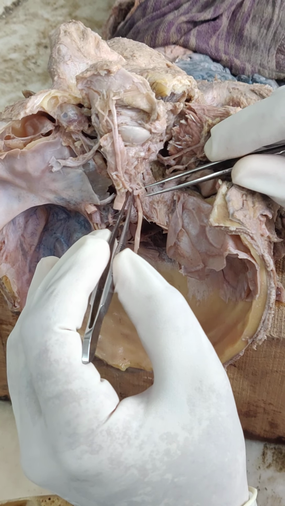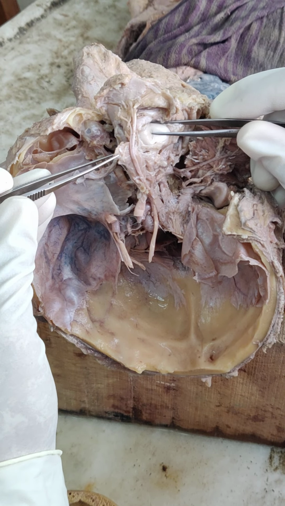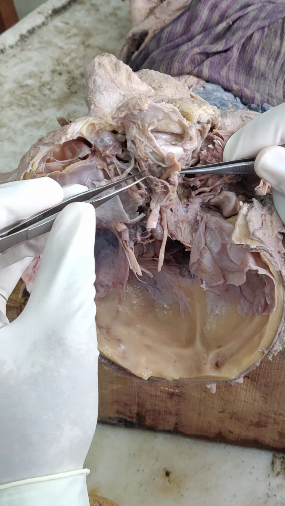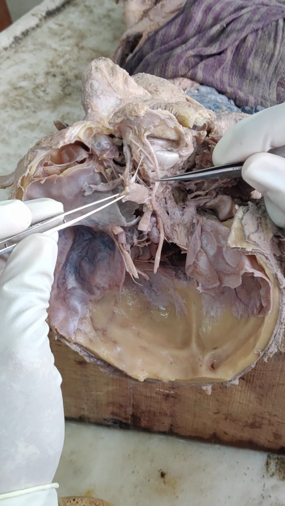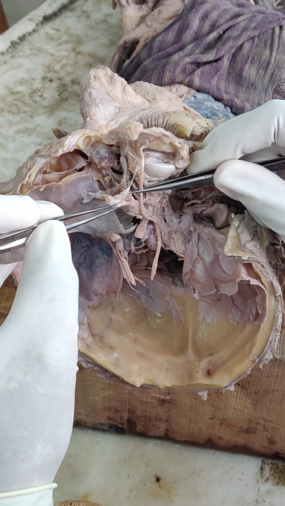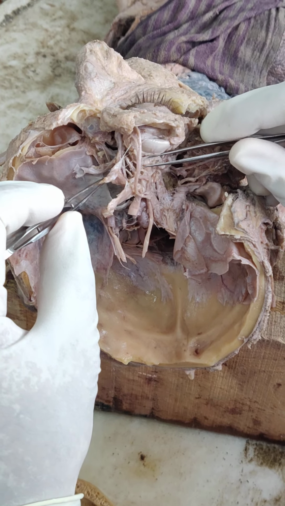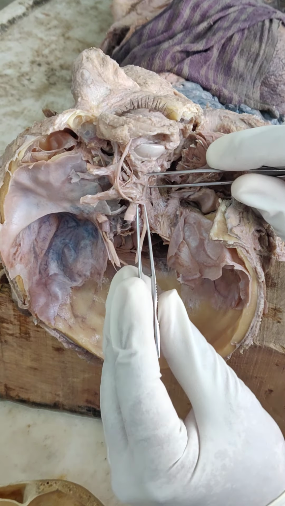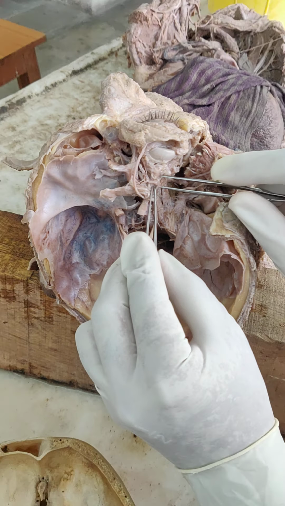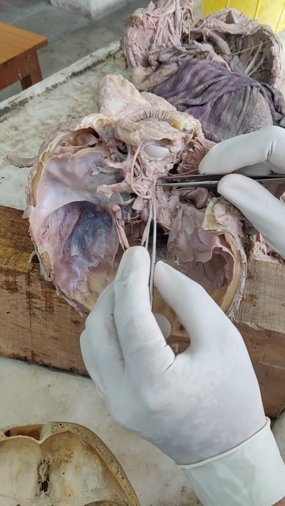Another nerve, the branch of the ophthalmic division, is the nasociliary nerve. I will show you the nasociliary. First of all, I will cut the levator palpebrae superioris from above. Here you can see these two muscles, levator palpebrae superioris and superior rectus, which we have reflected downward, and there is one nerve which crosses above the optic nerve.